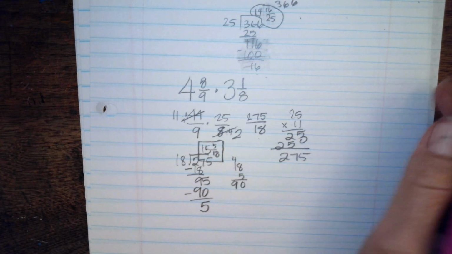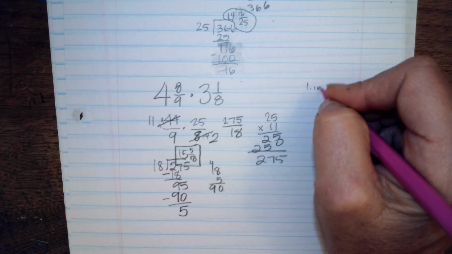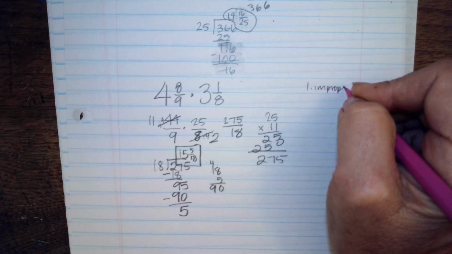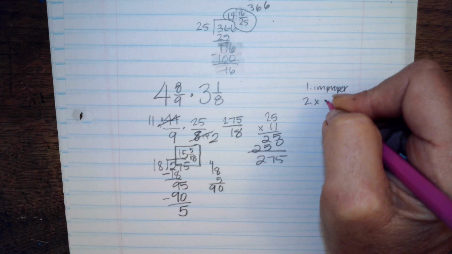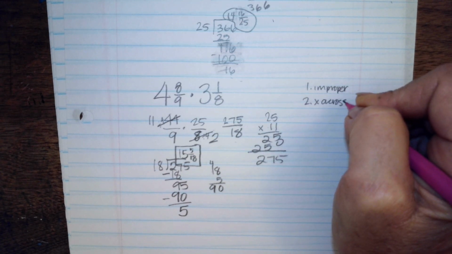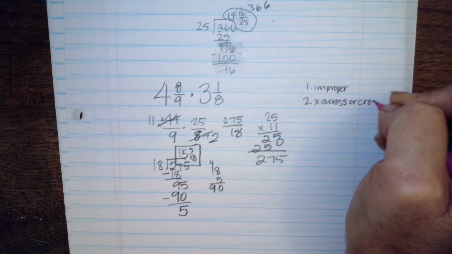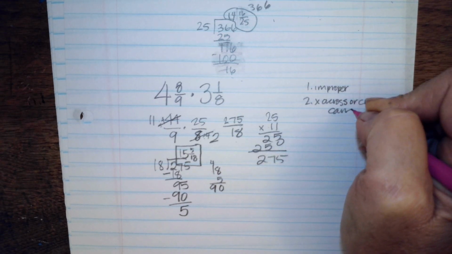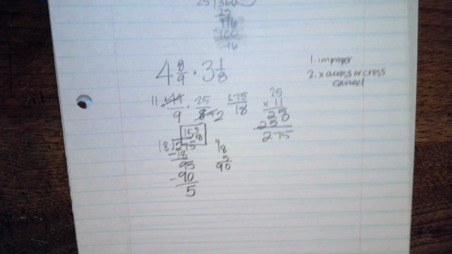So the first step is you turn it into an improper fraction. Then you multiply across or cross cancel, whatever you want to do. I don't really know how. I don't really get cross cancel. So it's super helpful.